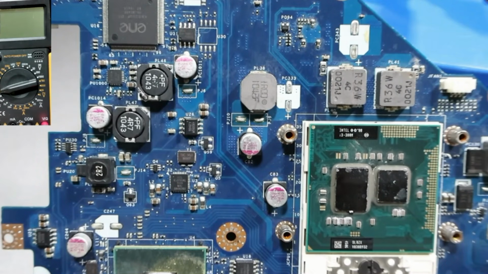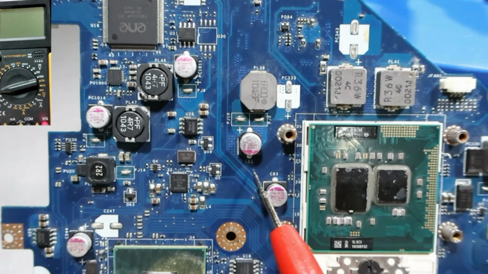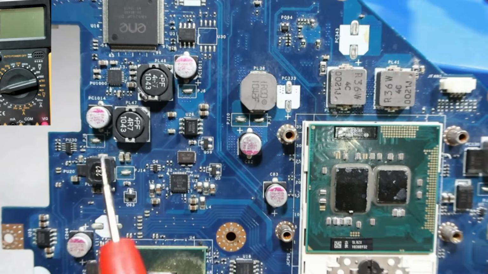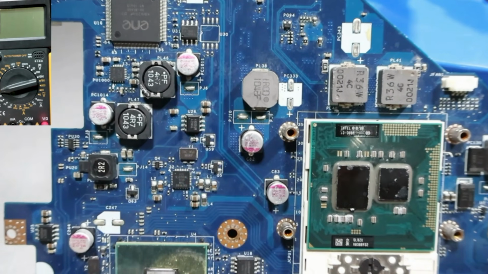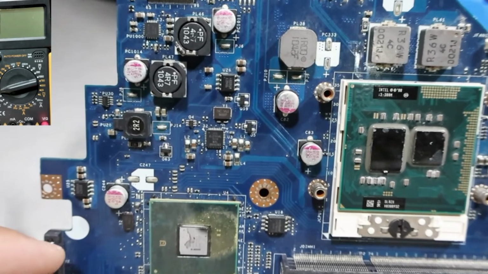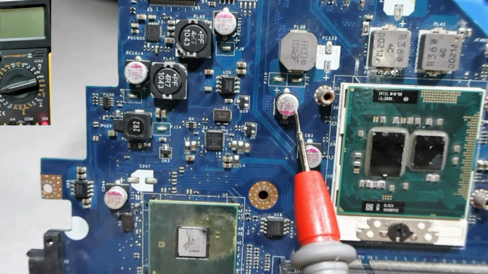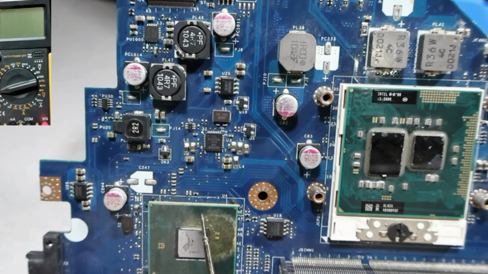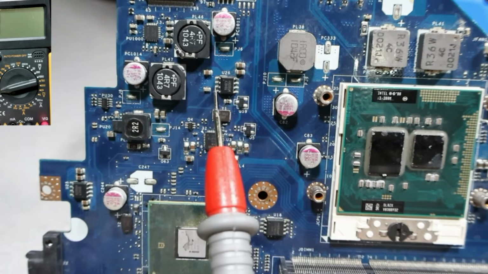Okay, let's see another motherboard to be sure 100%. Here we have another motherboard. We have capacitors near the CPU and we have other capacitors in the other circuit like 3 volt and 5 volt. And here, as you can see, we have another capacitor near the PCH. Those capacitors should give a low reading because these 3 capacitors are next to the PCH and the CPU, and this one here is in the 3 volt 5 volt circuit.